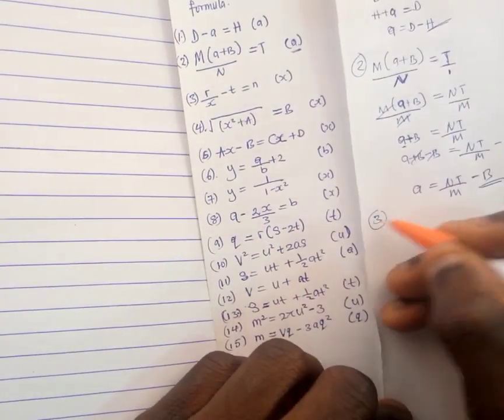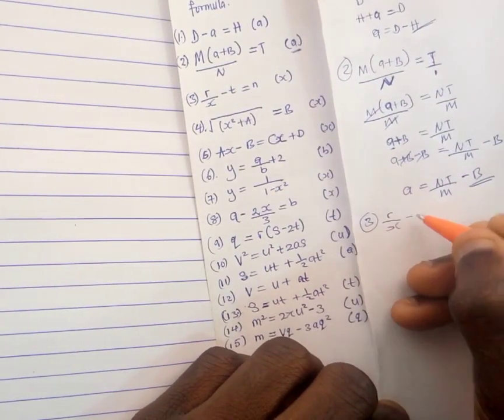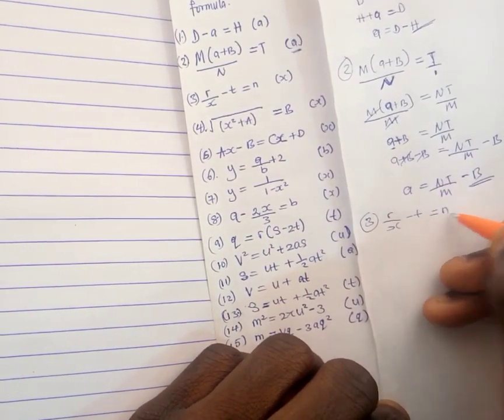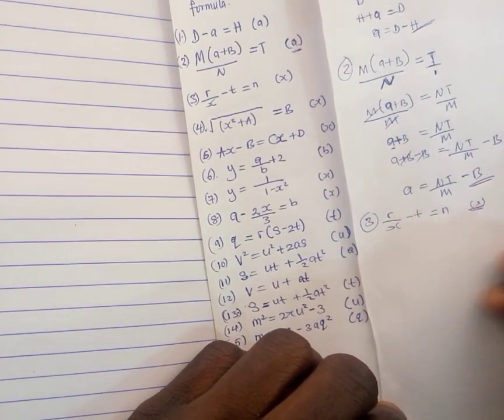The third question. R over x minus t equal n, and we are making x the subject of formula.